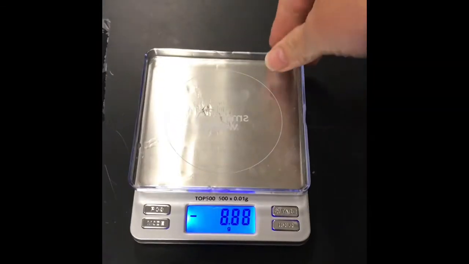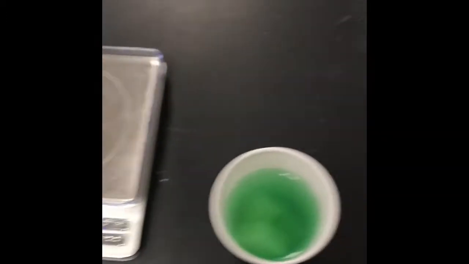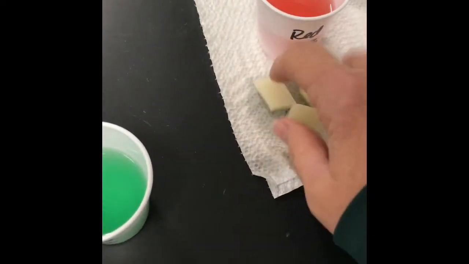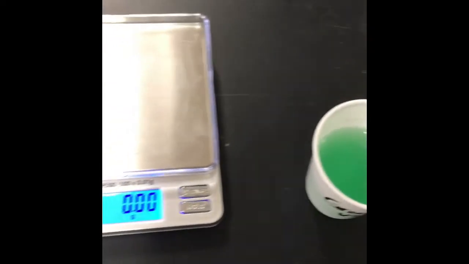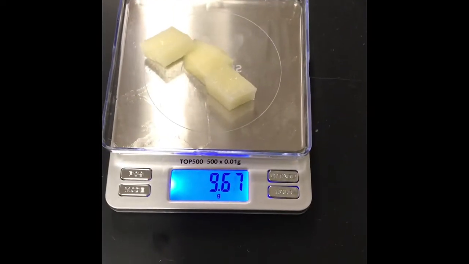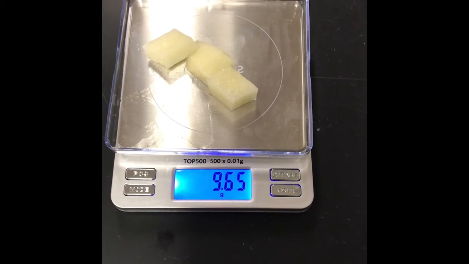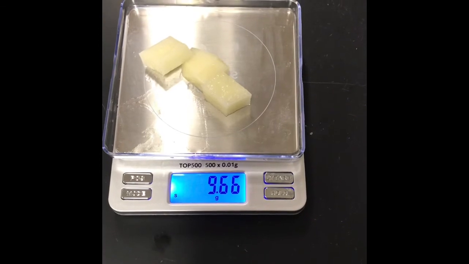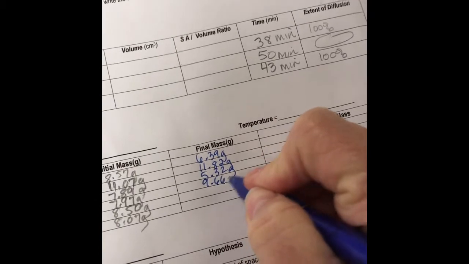Let's get rid of these. Anybody want any sugary potatoes? Okay, we'll take these green ones out. Pat them dry a little bit. Okay, so green is, let's go with, what do you think? All right, stop. 9.66 grams. Okay, blue and purple is all we have left. Two more.